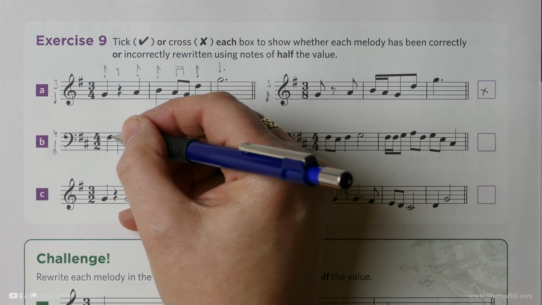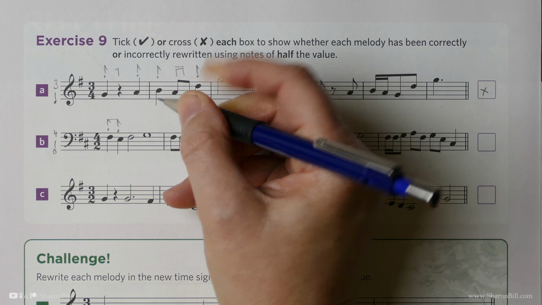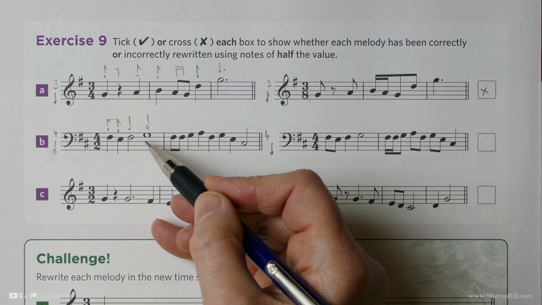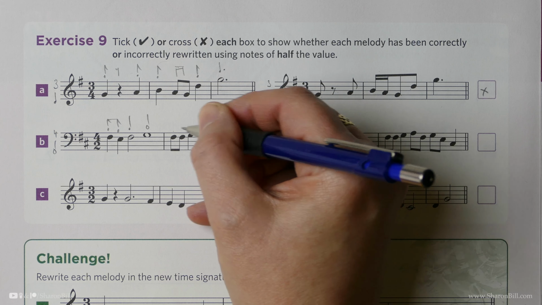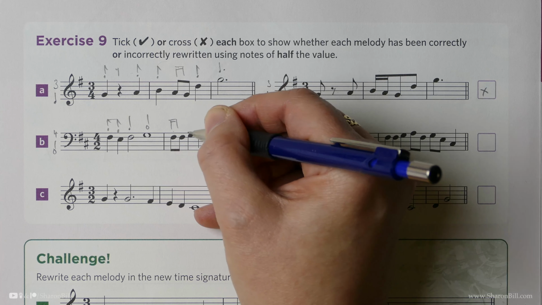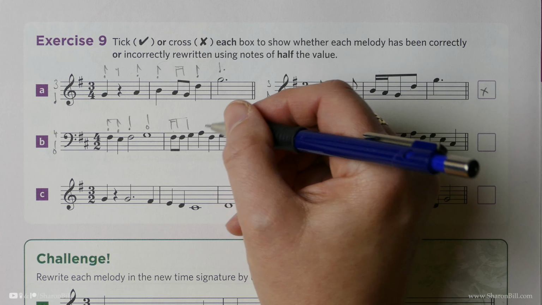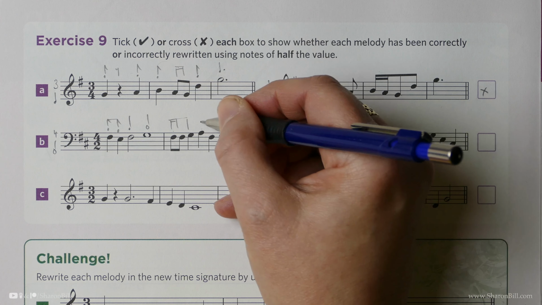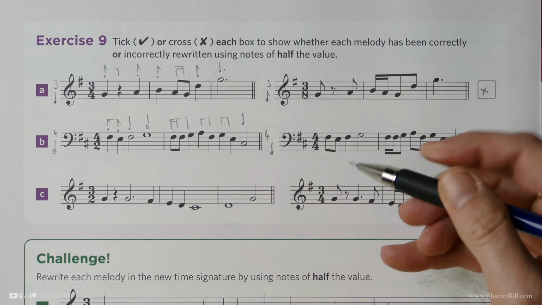So it should be quaver, quaver, so they will probably be beamed, crotchet, minim, that's halving those. And then it should be semi-quaver, semi-quaver, quaver, chances are that should be beamed. And then we have quaver, quaver, quaver, quaver, crotchet. Let's see what happens here then.